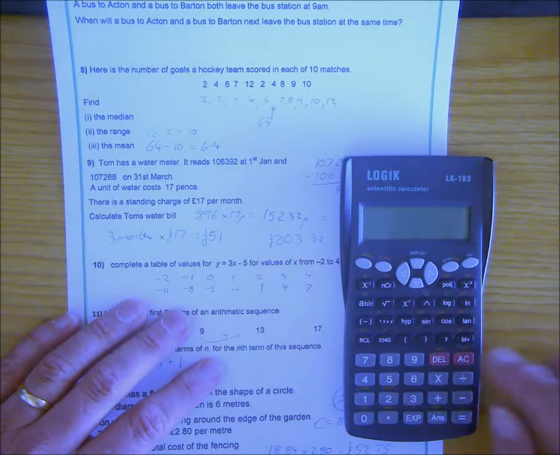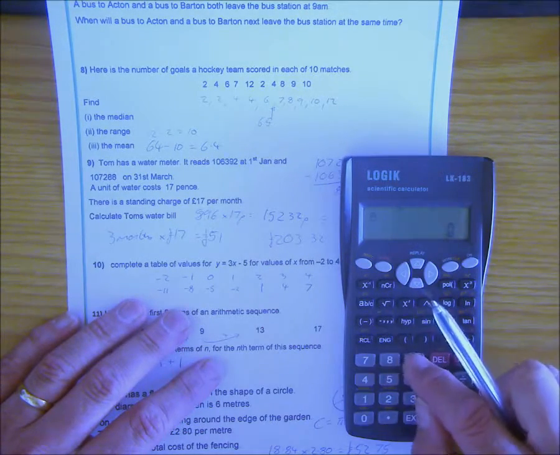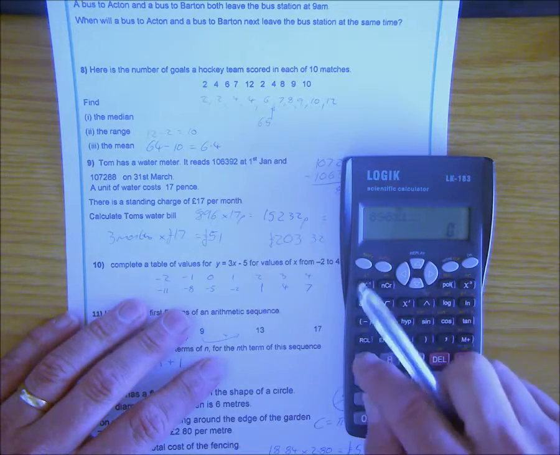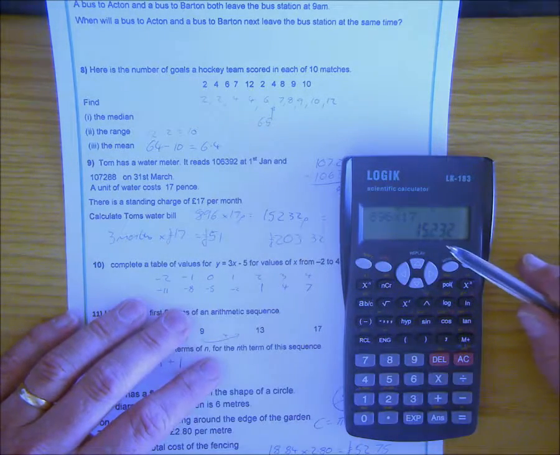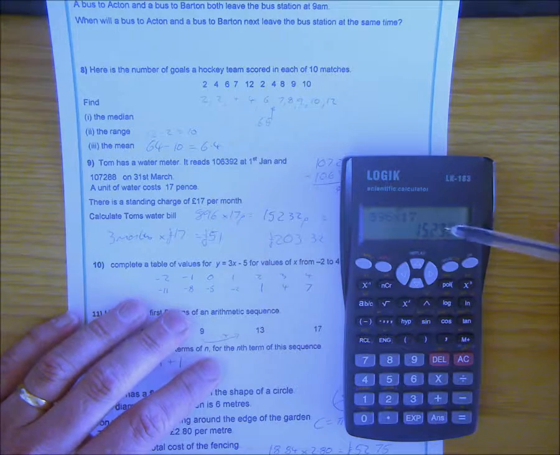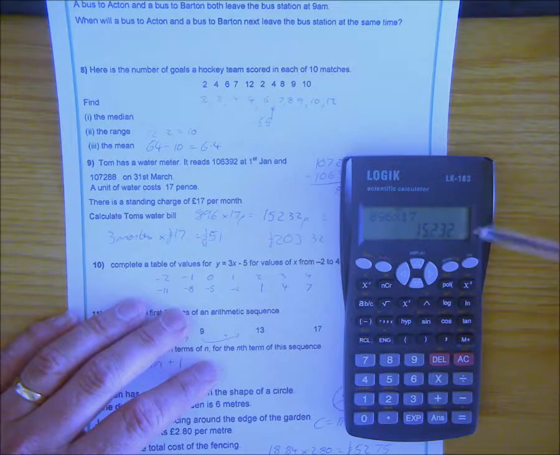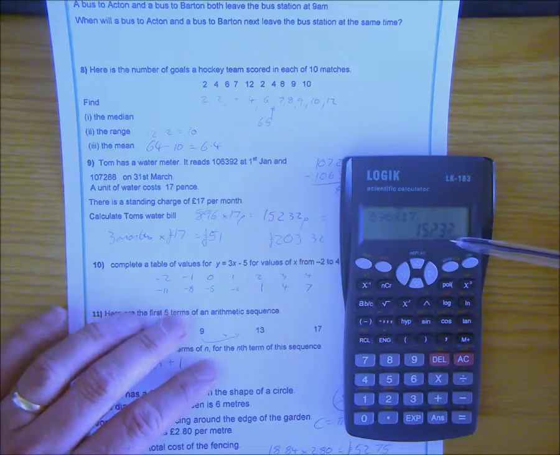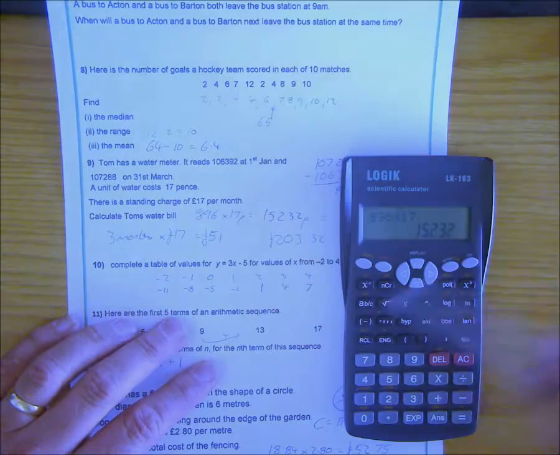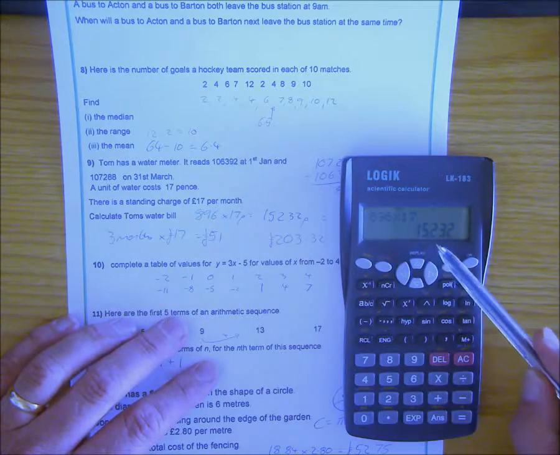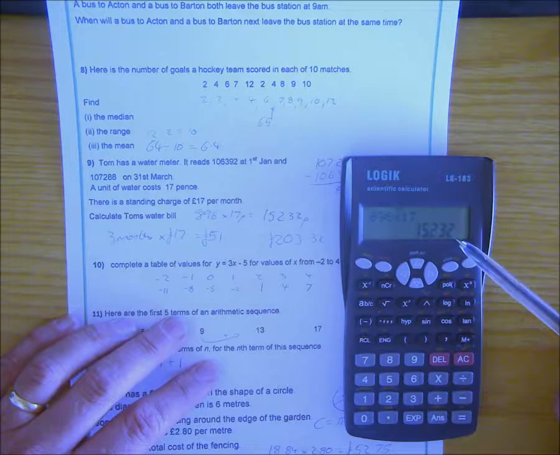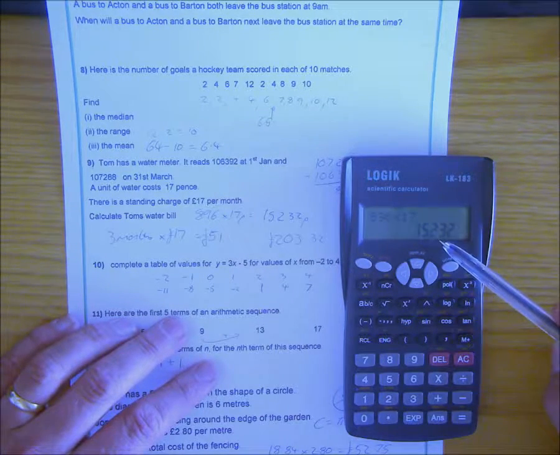So on your calculator, I've got 15,232. Now you've got to be careful, this isn't pounds, because I did 17 pence, so that's actually pence. But if I want to change that into pounds, I need to divide it by 100, so I'll move the number two places to the right, and I've got £152.32.